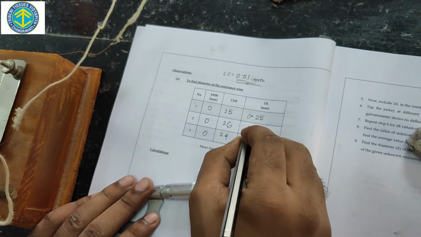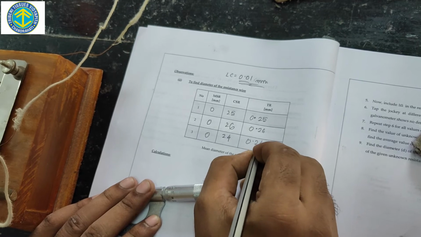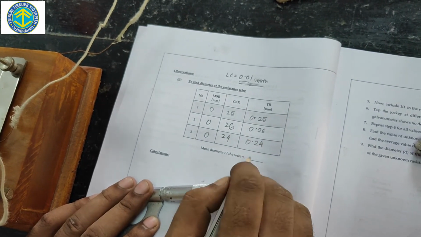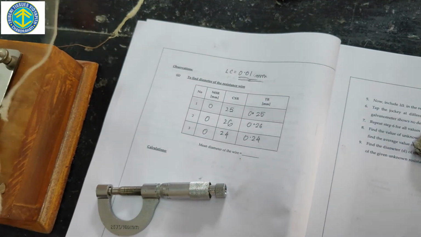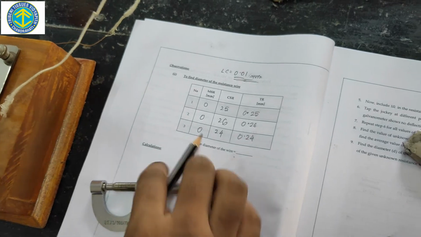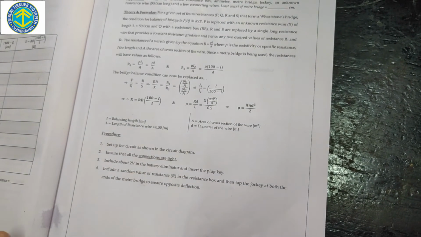0.25, 0.26 and 0.24. We'll calculate the mean of these, and we have to find out the diameter of this sample wire. Then by calculation we can find out the resistivity of this wire by using this formula. The rest of the practical we will do.